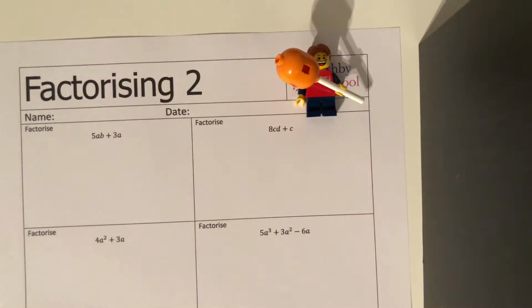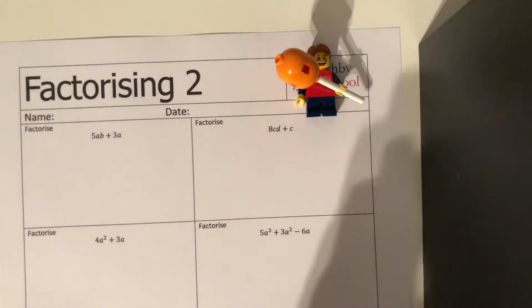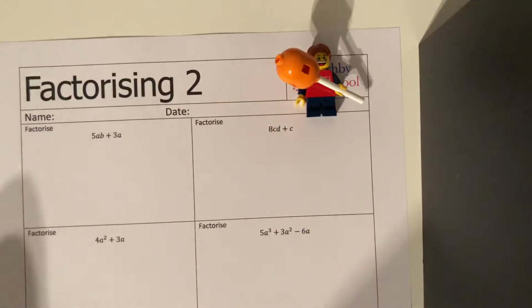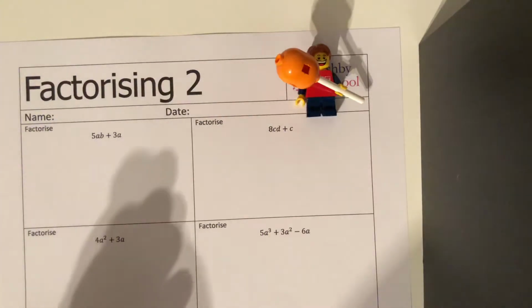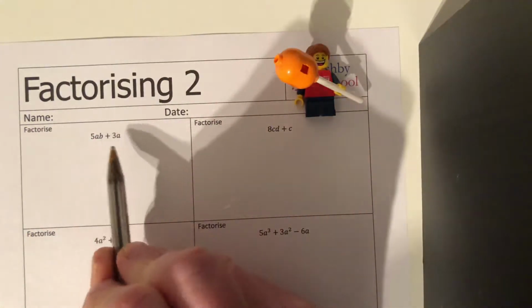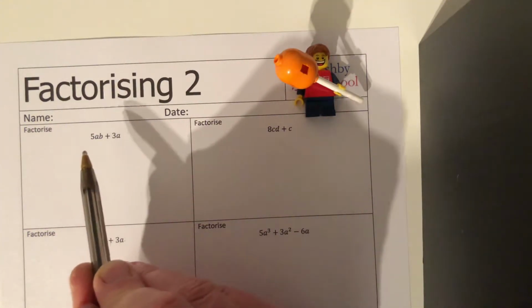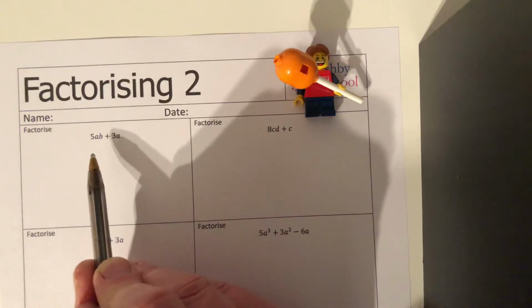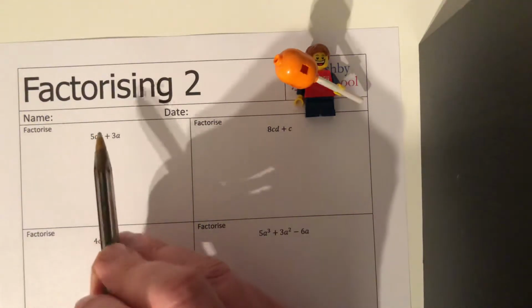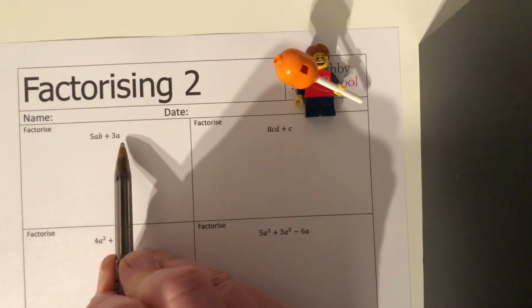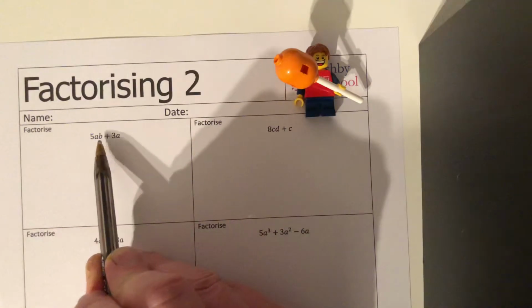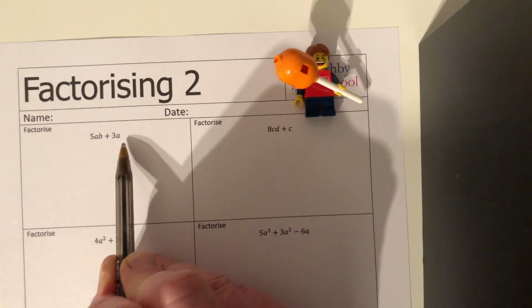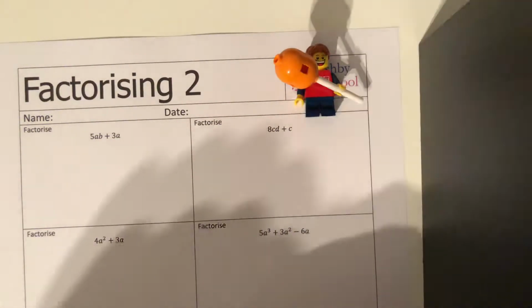Let's have a look at this first one. We'll look for the highest common factor of these two pieces, 5ab and 3a. The way I've always done it is you break it all down. You've got the number part, and then you look at all the different letters, like a's, b's, c's and so on. In this case, I would go 5 and 3. Highest common factor, well, 1. Nothing goes into them both. Now we'll look at a's: a in the first bit, a in the second, so they share an a. Then b's: b in the first one, not in the second. So only a is common to both parts.